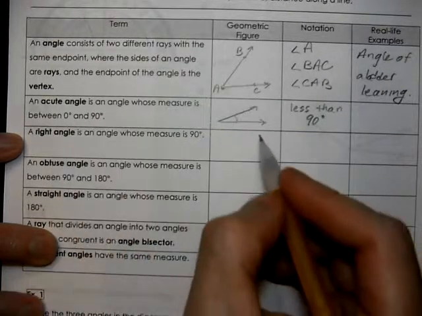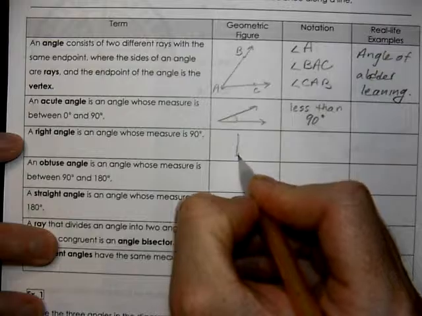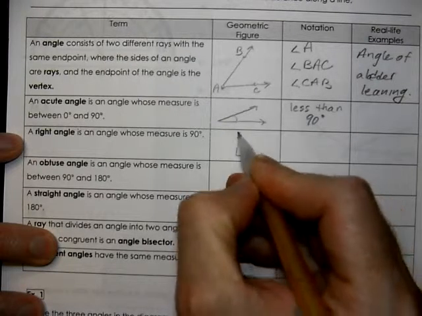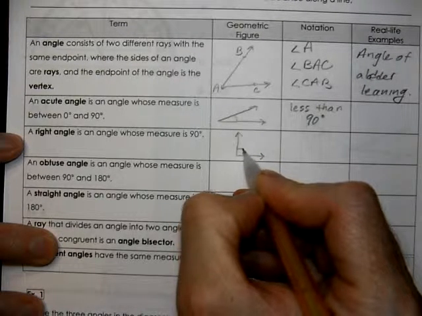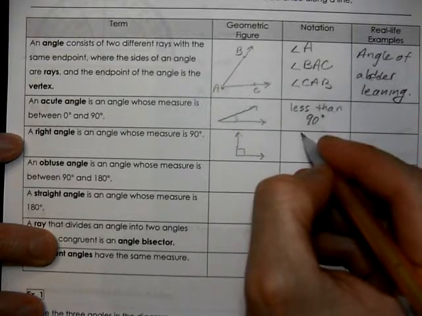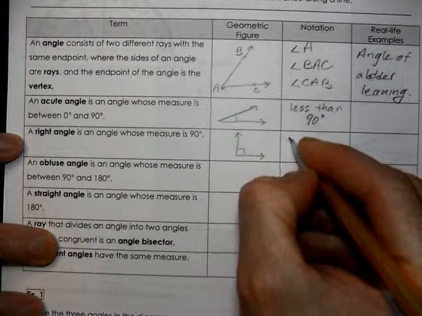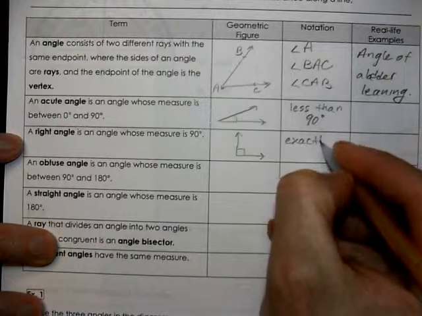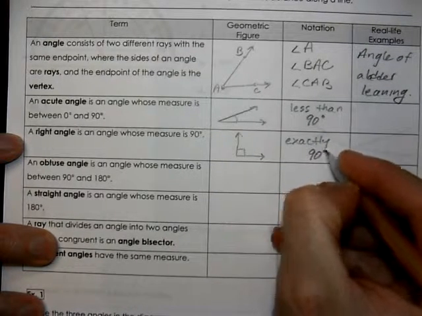You could have a right angle. A right angle is often going to have a box in the corner. Exactly 90 degrees.